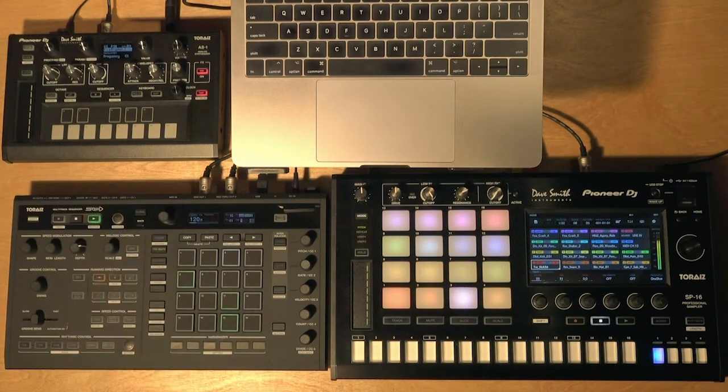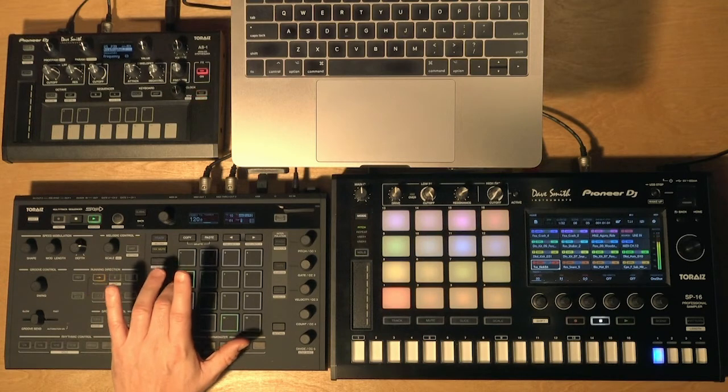And now I'm going to do track mute. I'm going to get rid of the Rhodes. Get rid of the hi-hat. And I'll get rid of the kick.